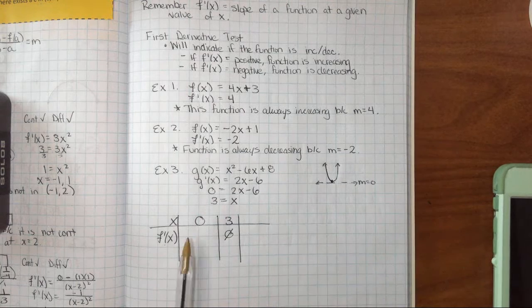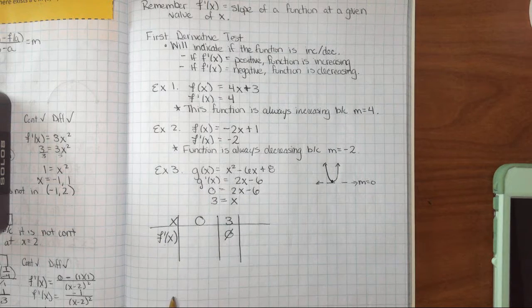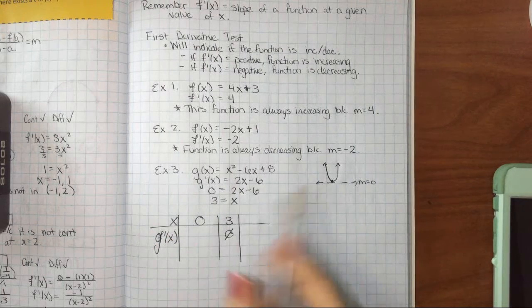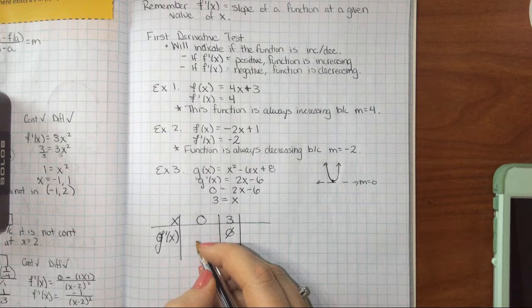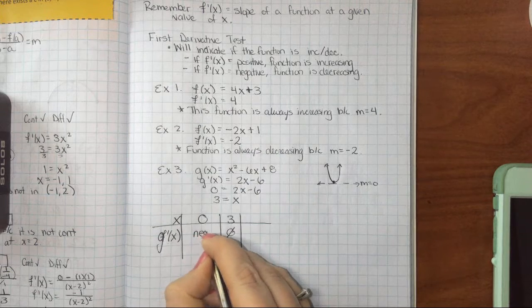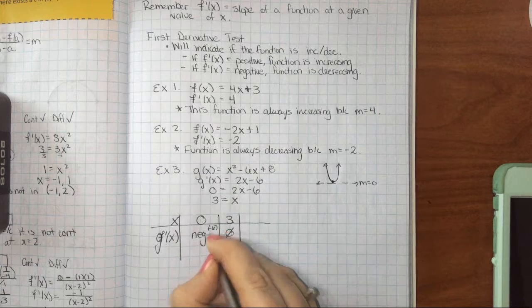Okay? 0 is my favorite number to plug in. So here's how this chart is going to help me. What happens if I take 0 and I plug it into g prime of x? I'm going to get a negative 6, right? So I don't even need the number. The only thing I'm caring about is the sign. So when I take 0 and plug it into g prime of x, I get a negative value. You can put negative 6 to help you understand, yeah, you got a negative 6 at that point.